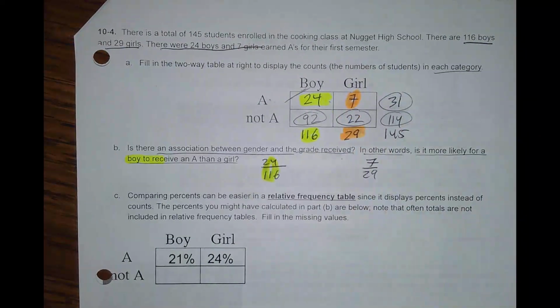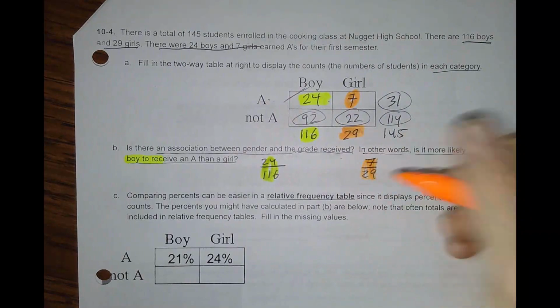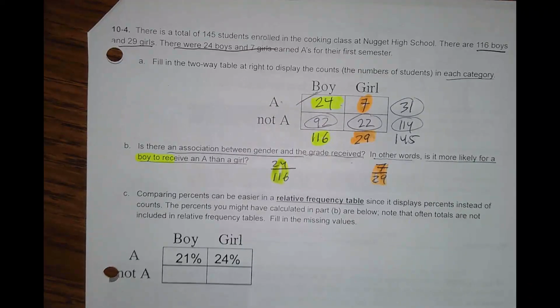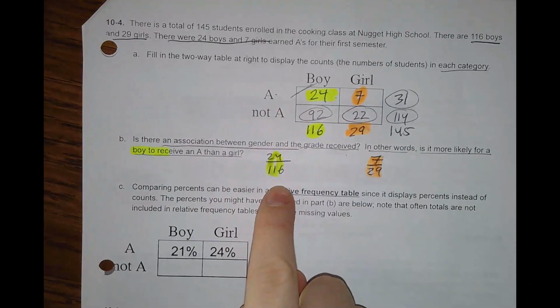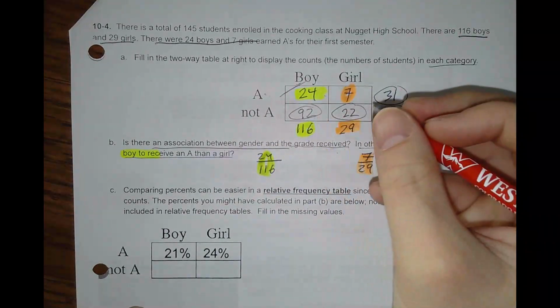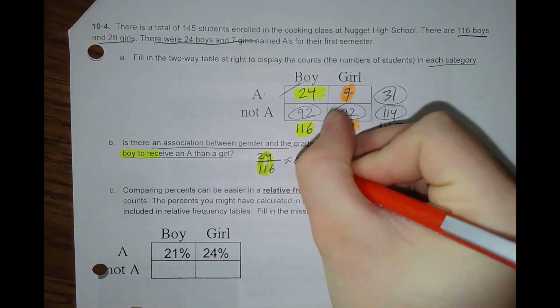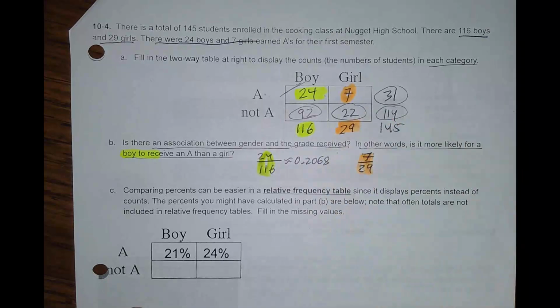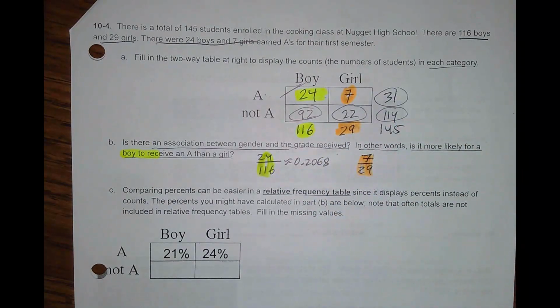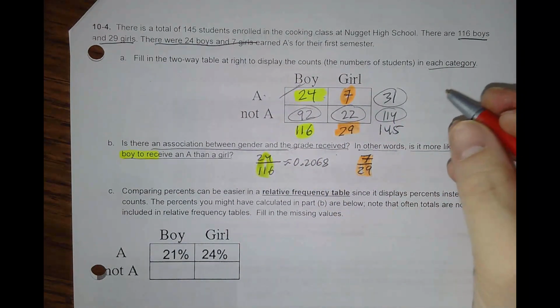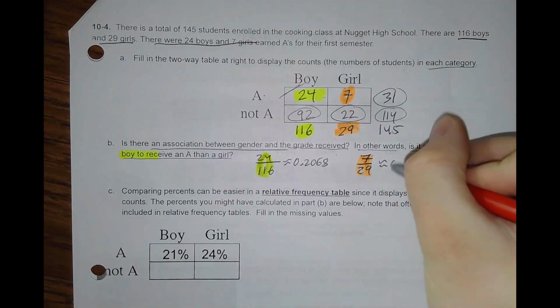Let's compare those two numbers. 24 divided by 116 is approximately 0.2068. Okay, 7 divided by 29 is approximately 0.2413.